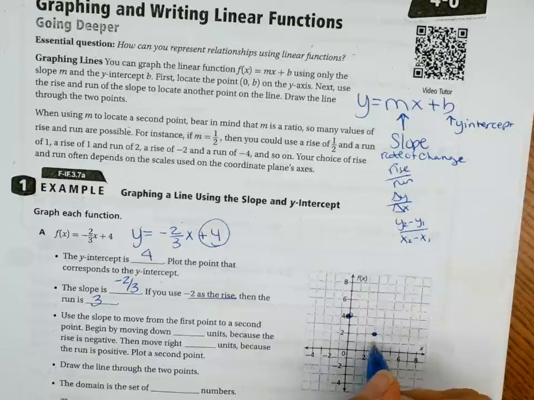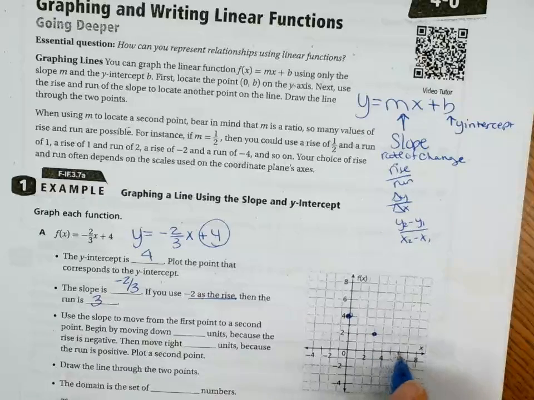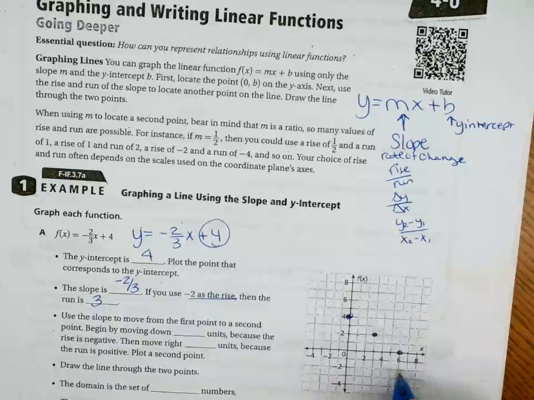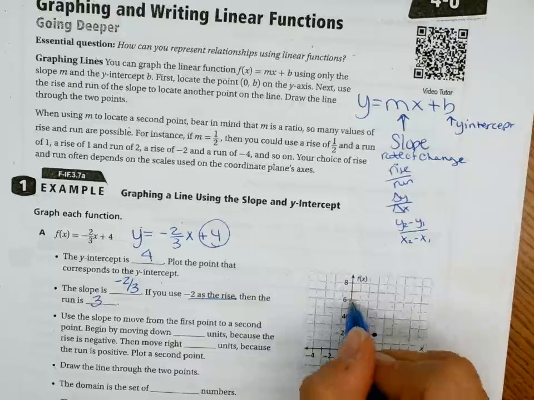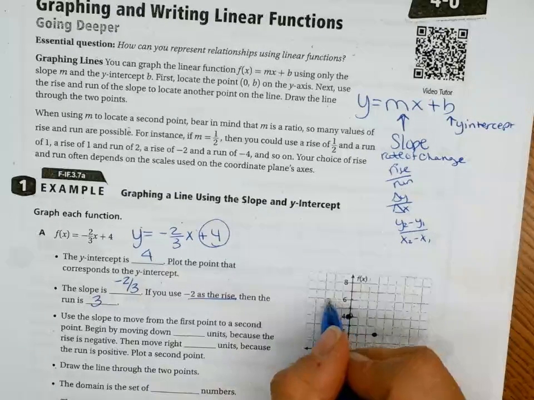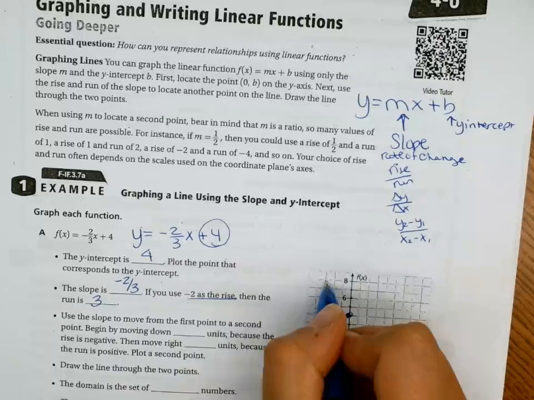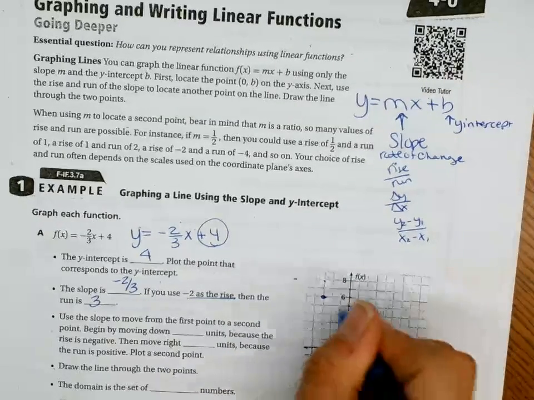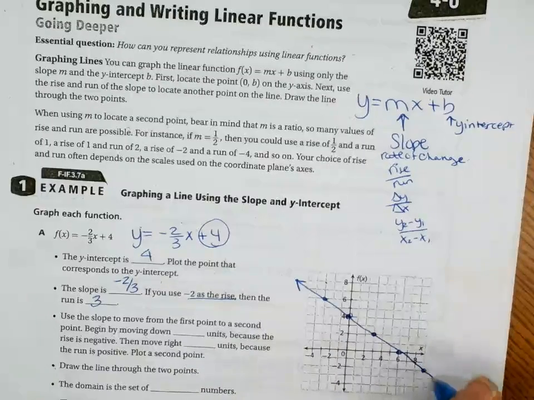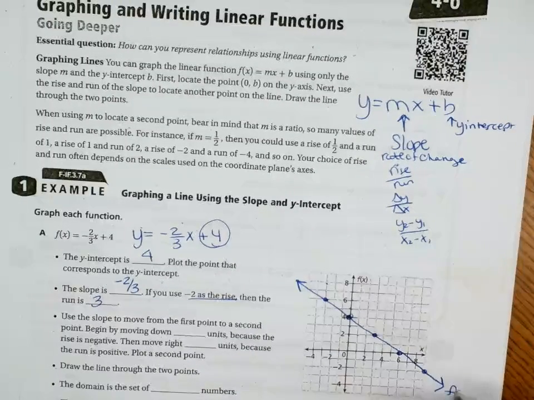Down 2, over 1, 2, 3. I could also go up 2, in the negative direction, 1, 2, 3. So here is my graph of f of x.